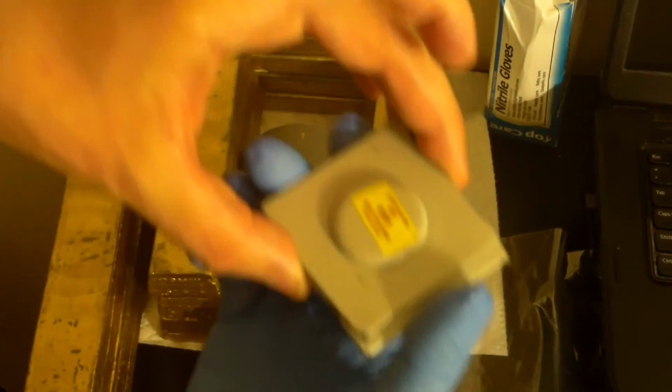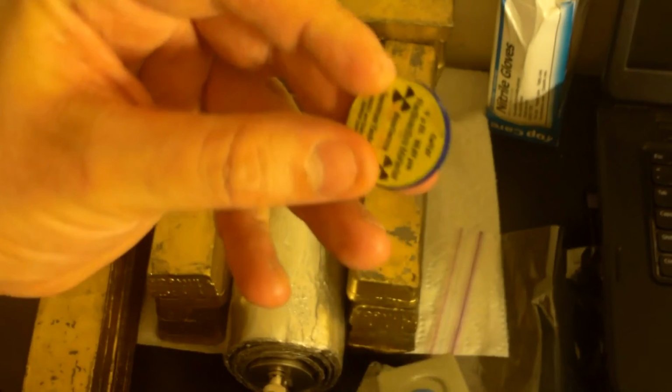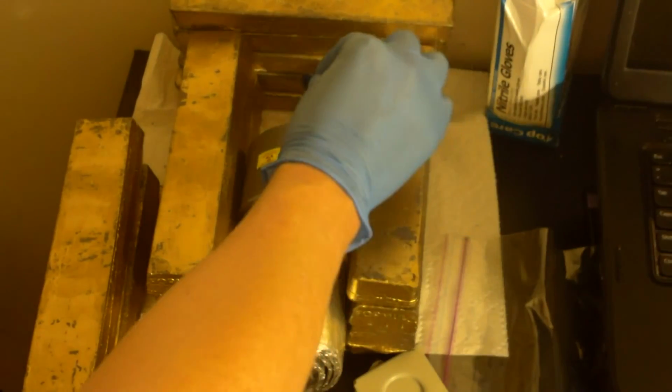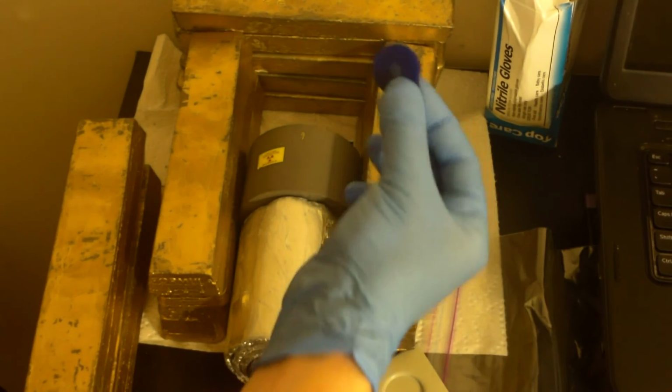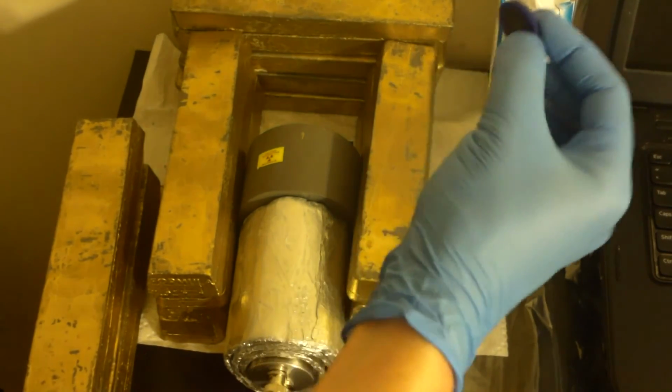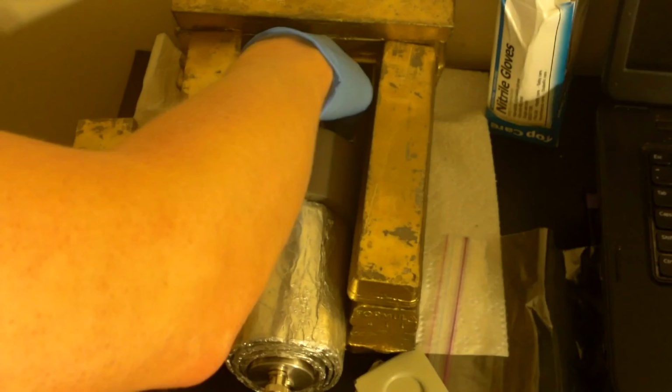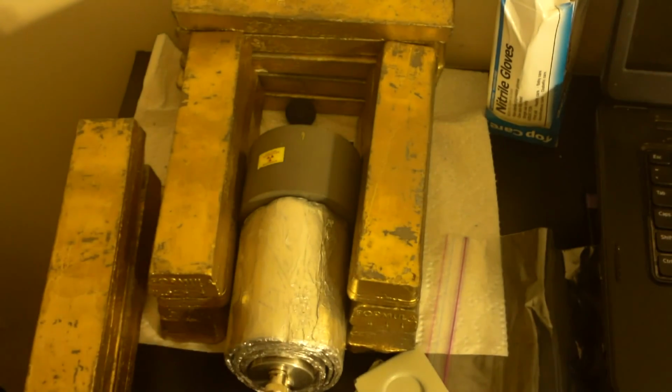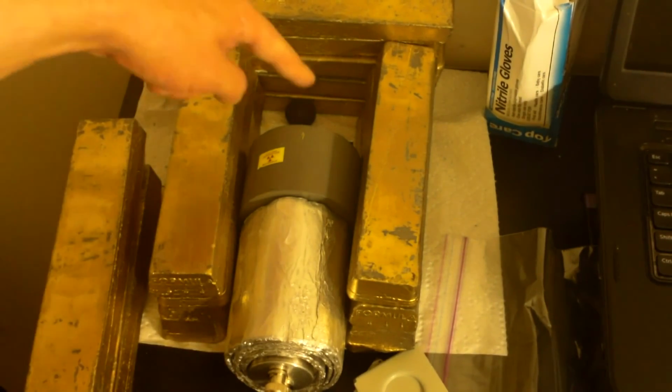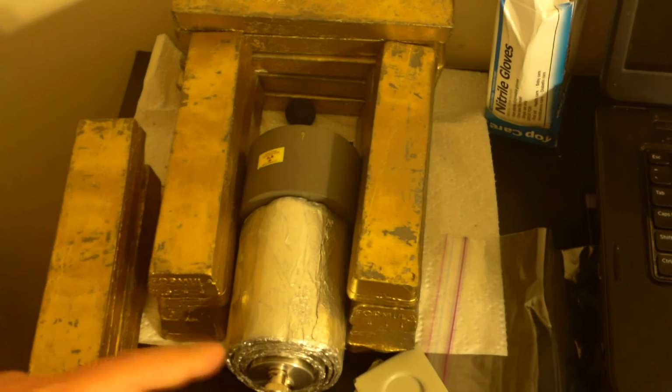Now let's take a sample source disk. This is Cesium-137. And we're going to take this, and this is what we're going to put in here and test. And this is what's going to allow us to calibrate the machine. And I'm going to lay that down in there so it's pointed at the detector. So there it is, pointing at the detector. Now let's fire up the detector and let's get ourselves a good calibration.